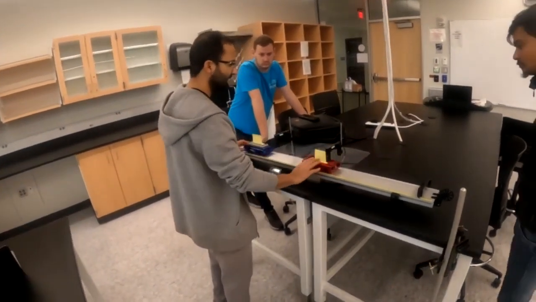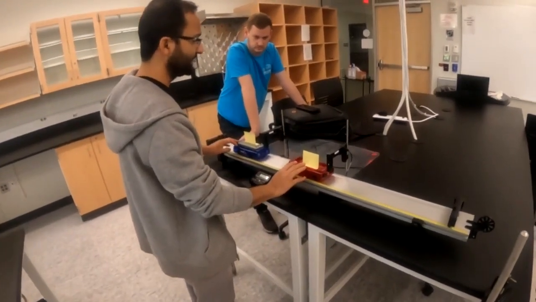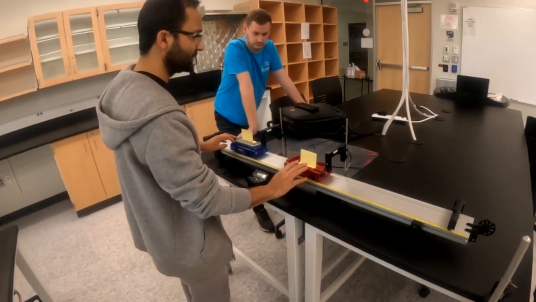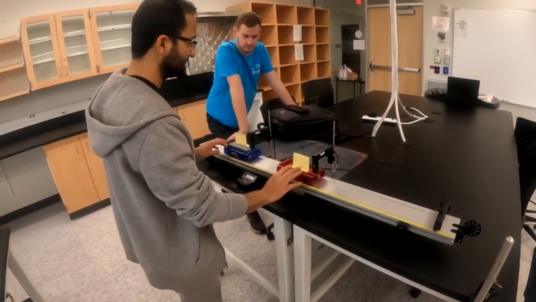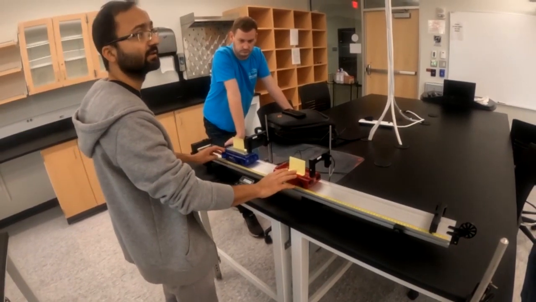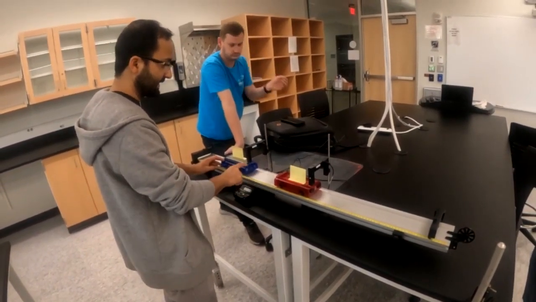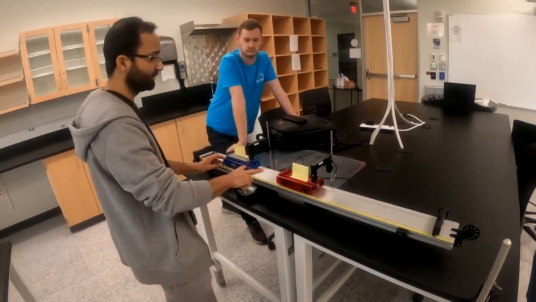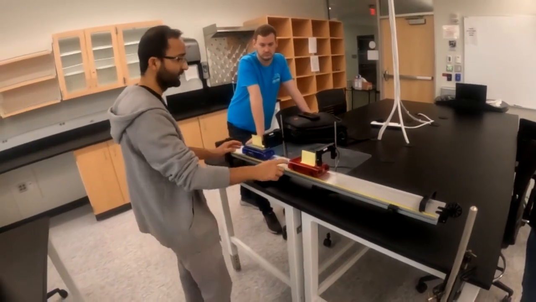Now, in one of the cases where we want to verify the conservation of linear momentum, let's take this as an elastic collision. This has a magnet and this has a magnet with the same polarity, so it will repel without touching.